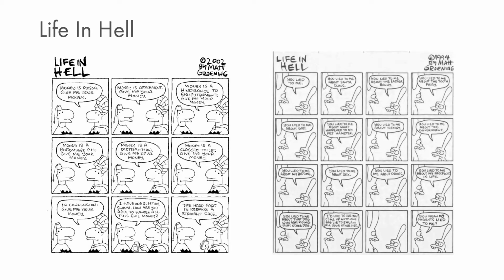The images that you see in front of you are from the comic strip Life in Hell, created by Matt Groening. This comic strip talks about a large amount of themes, such as love, sex, work, life, and death. It also illustrates some social issues like angst, fear, and inevitable doom.